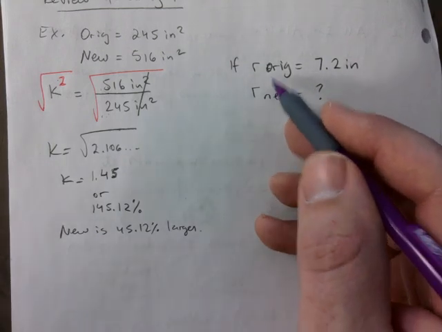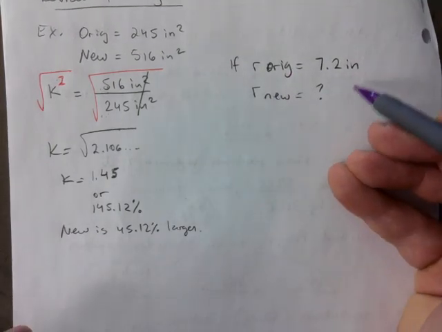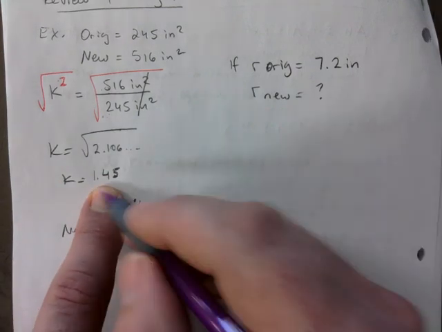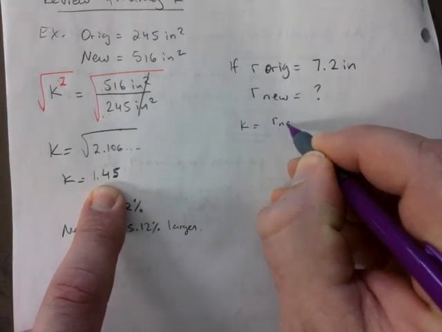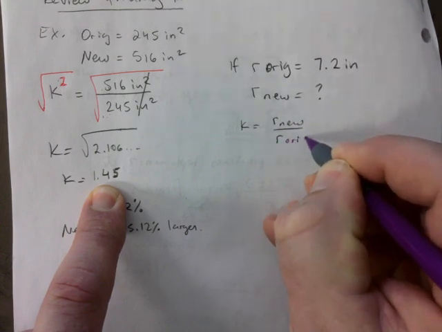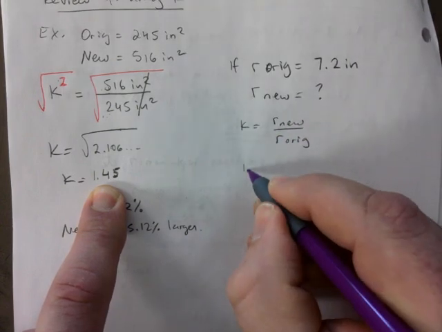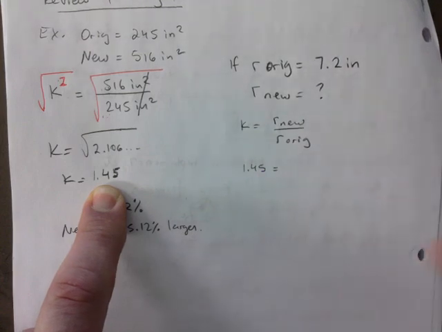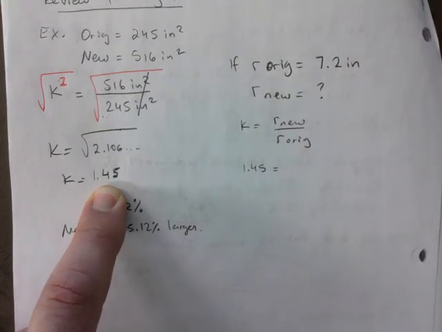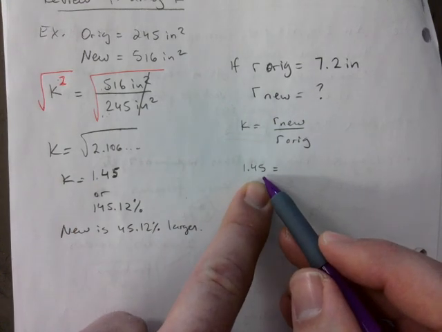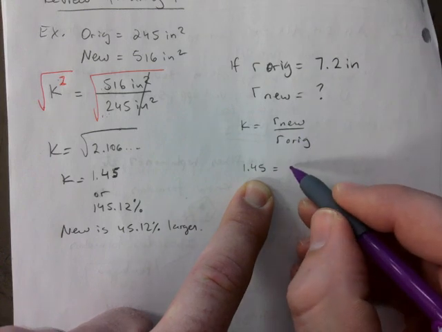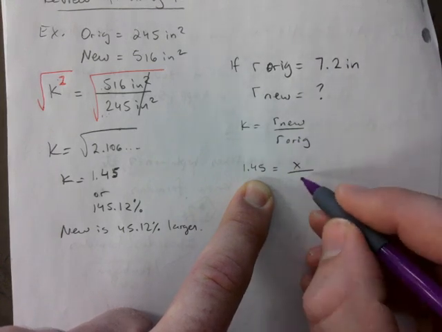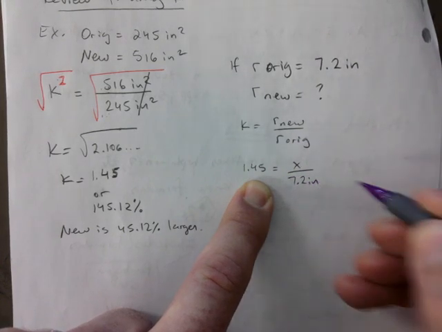So, it's just radius, correct? It's just inches. So we're okay to just use this one. That'd be K is R new over R original. So you plug in 1.45. Ideally all decimals, but this would be a part B, so it's okay to just use your previous answer rounded because it's not within the question, it's already the next part. So this would be X over 7.2 inches.